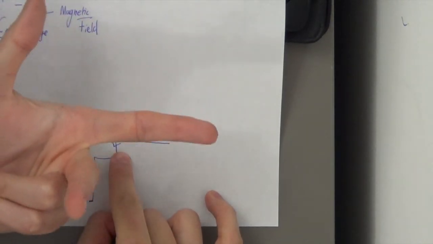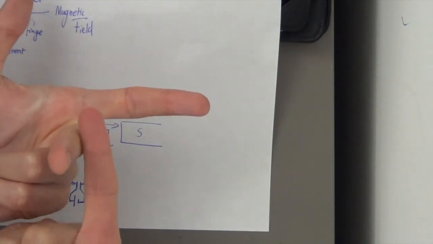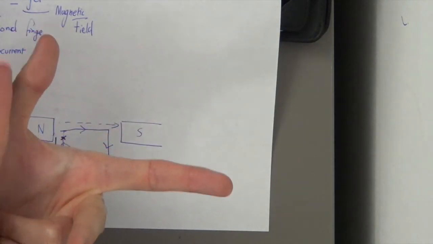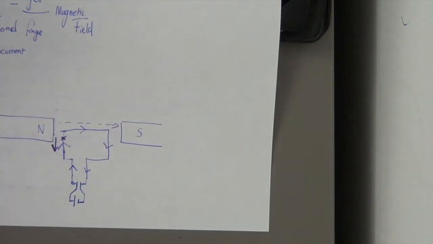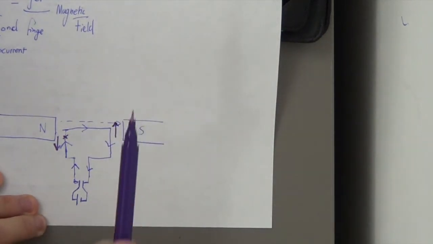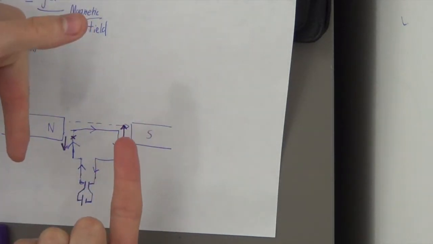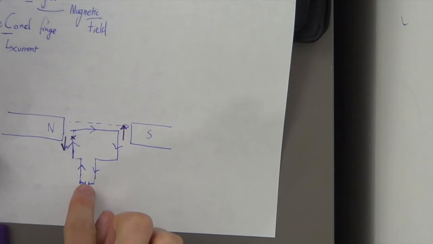If you think 3D, okay? So the current is actually going towards you. Which direction is the thumb? It's pointing upwards. So it means this end of the wire is actually going to be pushed upwards. What do you notice about the arrows? They're in opposite directions. How does a motor work? It rotates. So that's going to push upwards, this is going to push downwards, so it's going to rotate around like that.